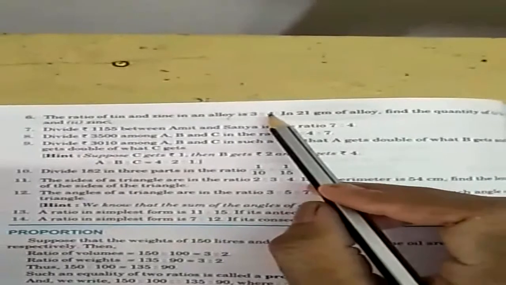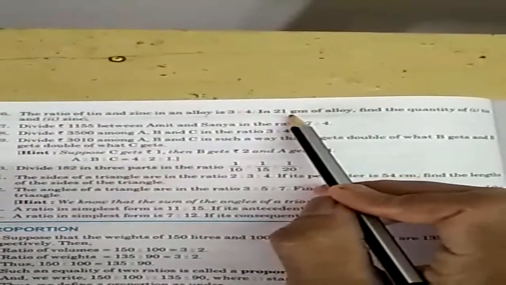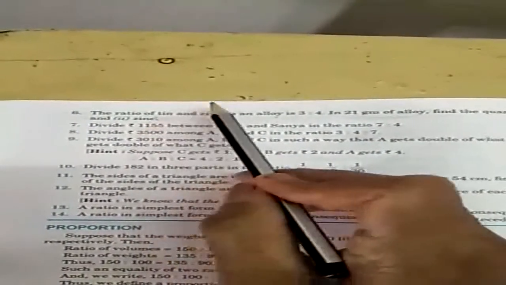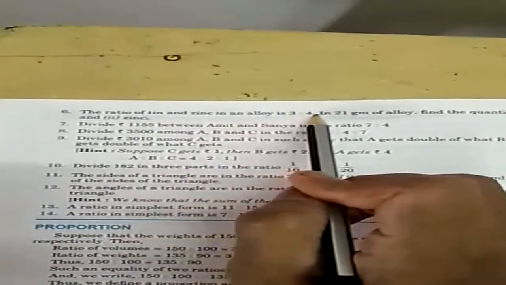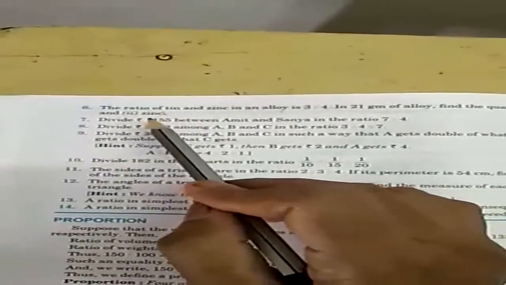Okay, now the total mixture in gram. When they have mixed tin and zinc, what is the total quantity it has become? It has become 21 gram. So out of 21 gram, how much is the tin in gram and how much is the zinc in gram? We know the tin and zinc in the ratio, but we don't know how many grams of tin and how many grams of zinc are mixed in the alloy. So how to do this one?